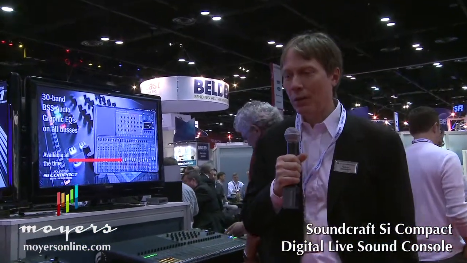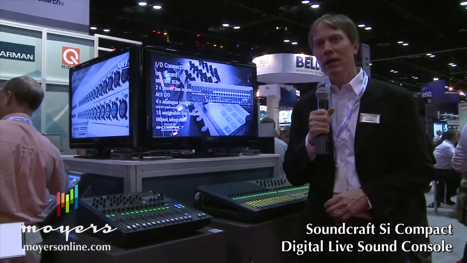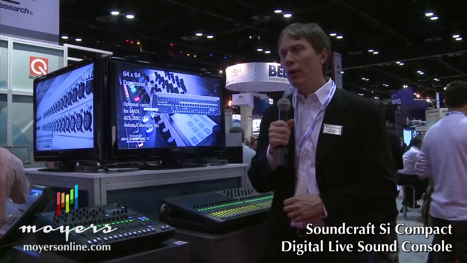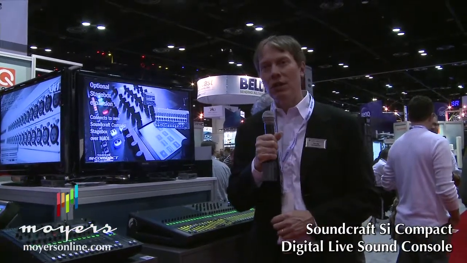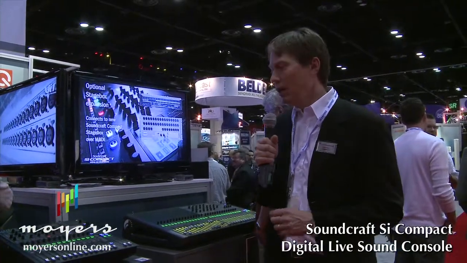And we're here at the InfoComm show in Orlando, and we're going to talk about one of our new mixers, which is the SI Compact Series. It comes in 3 frame sizes, 32, 24, and 16. We've just started shipping the 32, and the 16 and 24 have been shipping for about a couple months now. So we'll take a look at the 16 just real quickly.